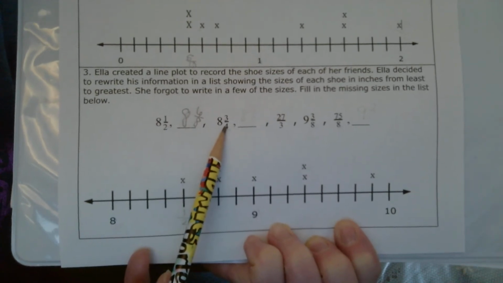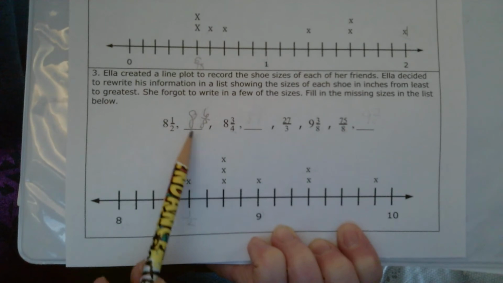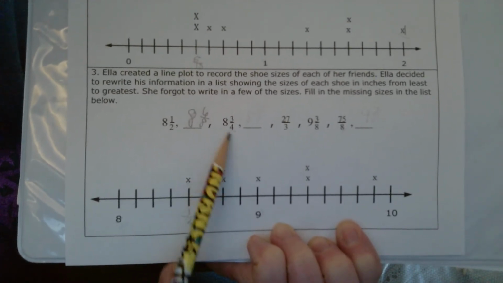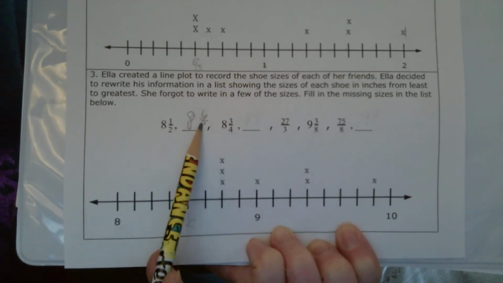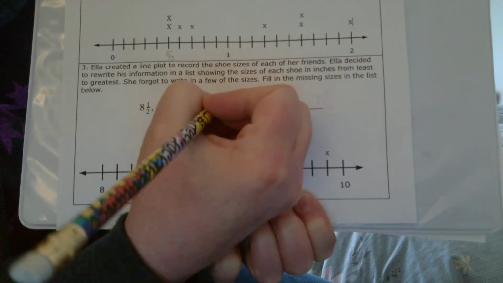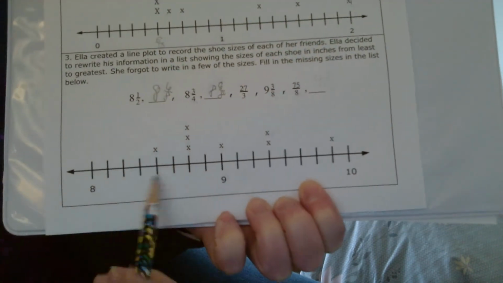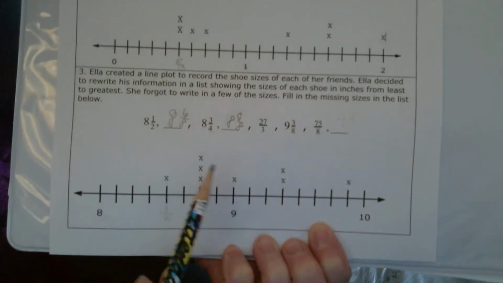So that's an equivalent fraction. So that's another. So there's 3 of these. So that's 8 and 6 eighths there, 8 and 3/4. And I'm just going to write down another 8 and 6 eighths because there's 3 of them. It's a little bit slanted, but that's okay.